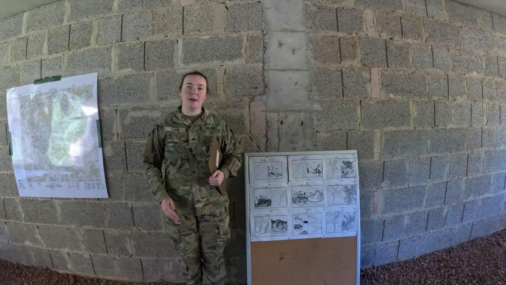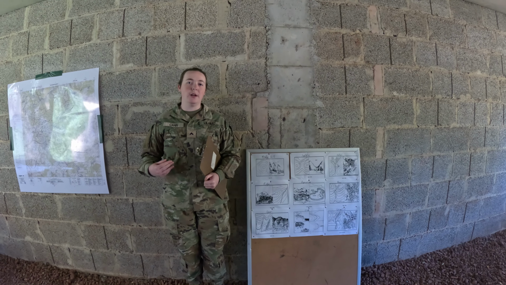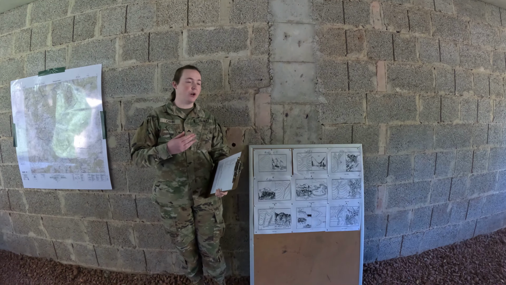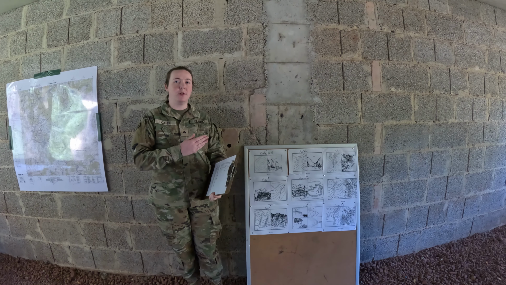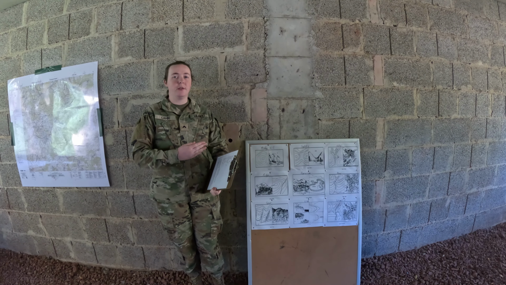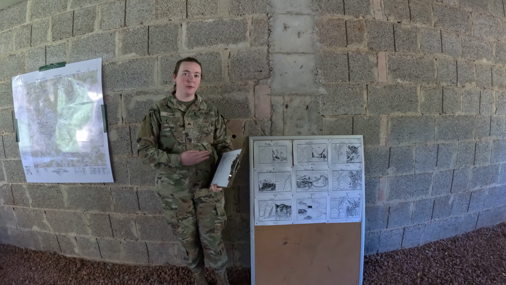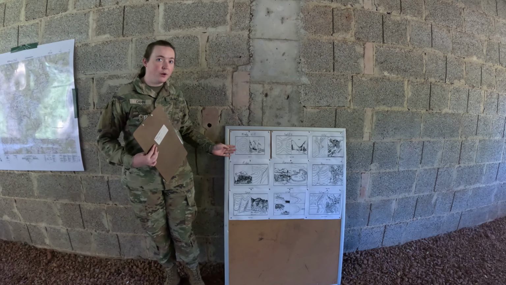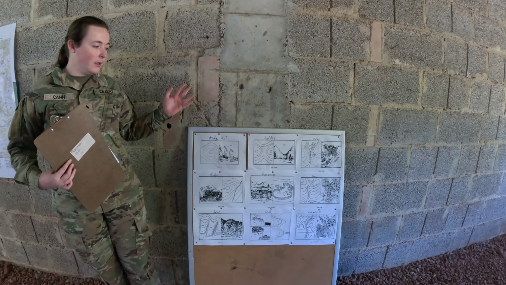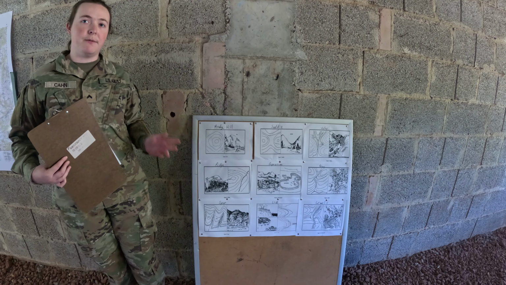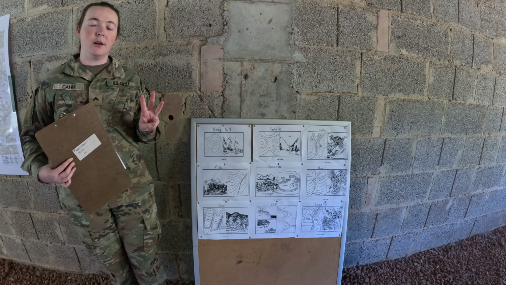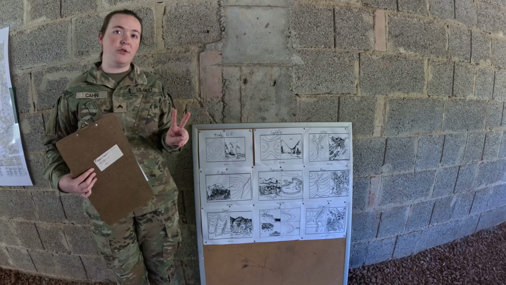Hello candidates, my name is Corporal Khan and today I will be going over your terrain features, colors on your military maps, the different types of contour lines, and your topographic symbols. Right here on this corkboard, we have all 10 different terrain features. You have 5 major, 3 minor, and 2 supplementary terrain features.